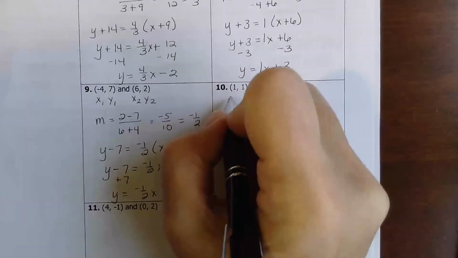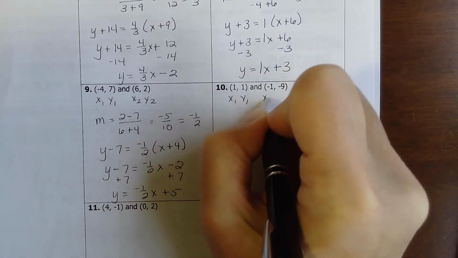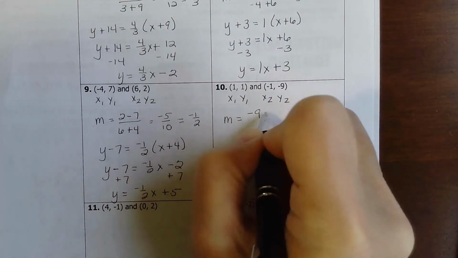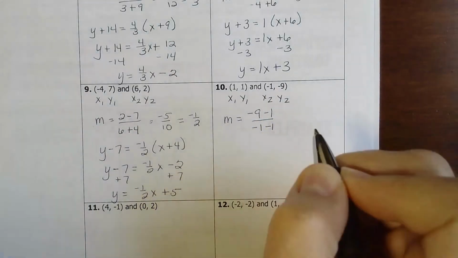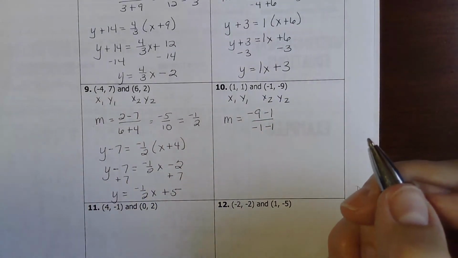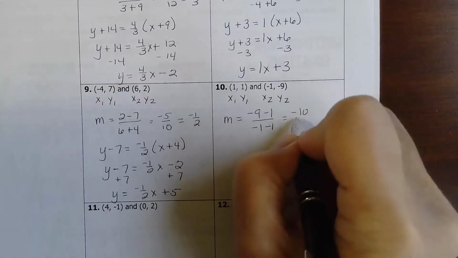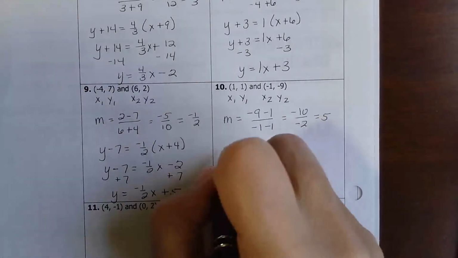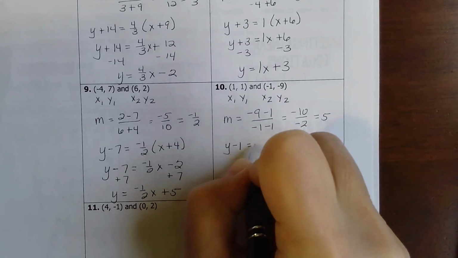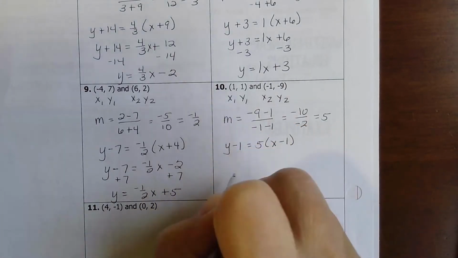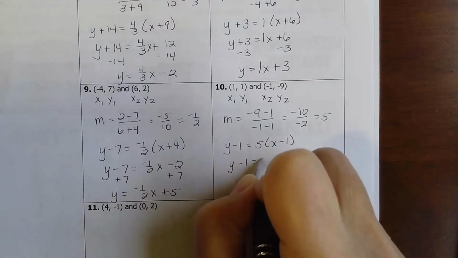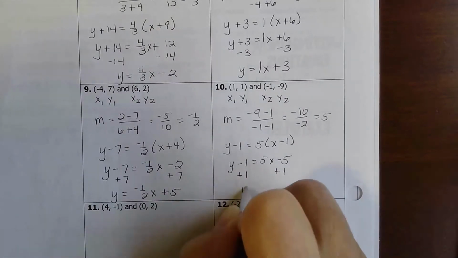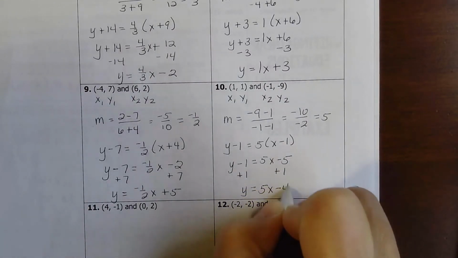All right, number 10. x1, y1, x2, y2. M equals negative 9 minus 1 over negative 1 minus 1. So this turns into negative 10 over negative 2, which turns to 5. So we got y minus 1 equals 5 times x minus 1. So we get y minus 1 equals 5x minus 5. Add our 1. So y equals 5x minus 4.